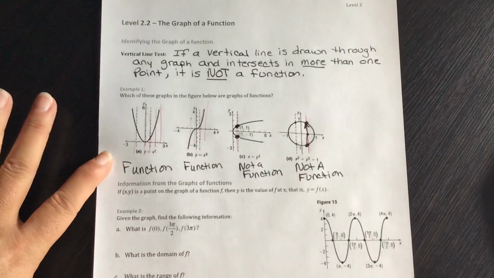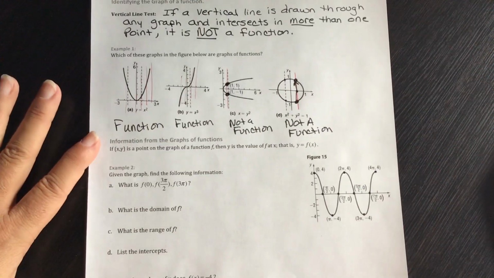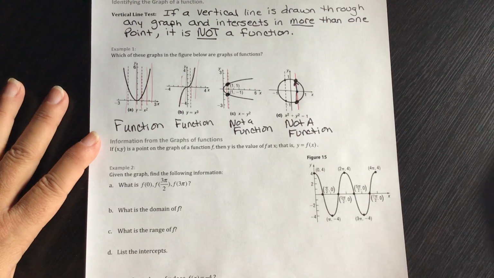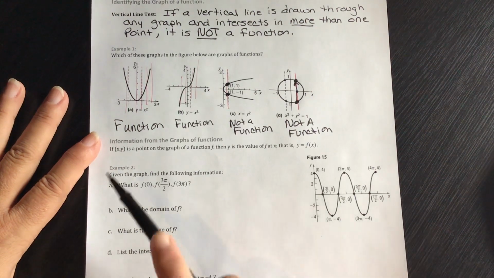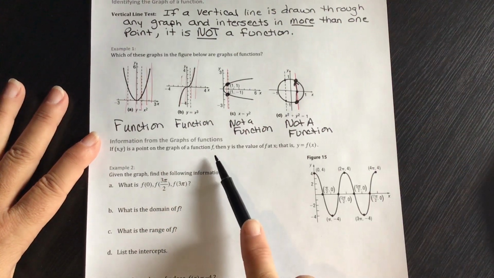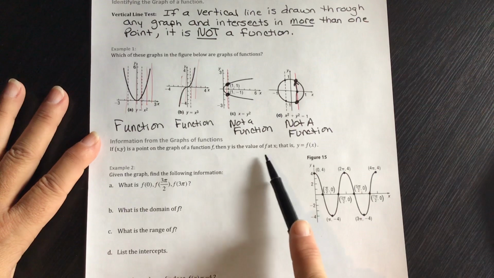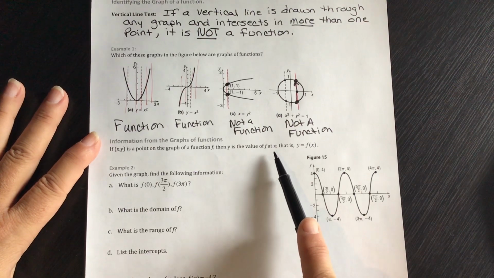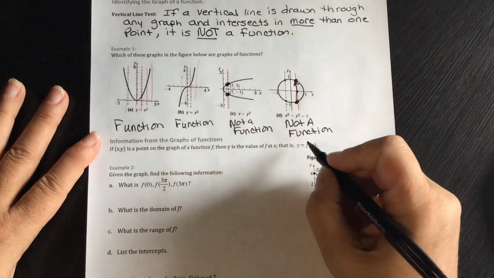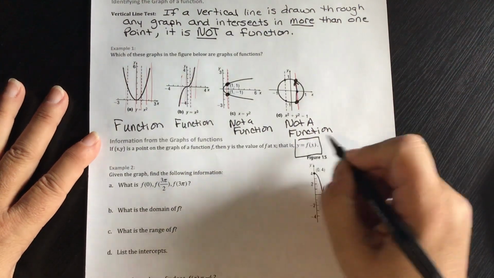So in the next part, we can look at a graph and get lots of information from that graph. Here it says if (x, y) is a point on the graph of a function, then y is the value of f at x. In that case, y equals f of x.